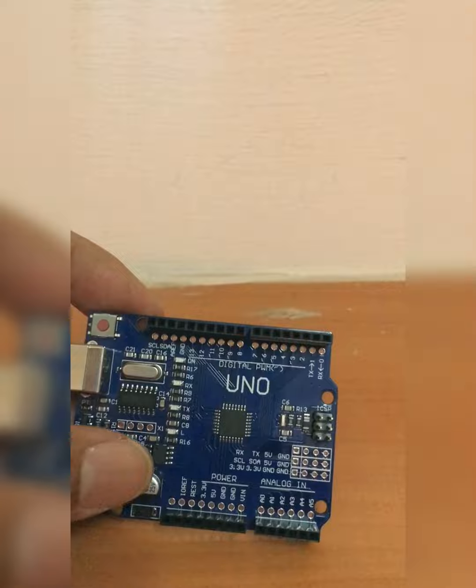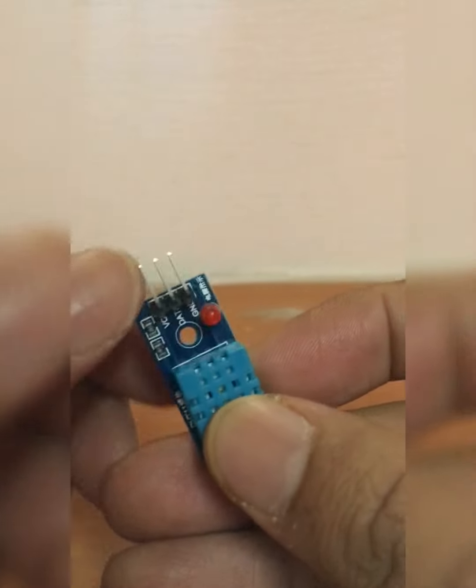So here I will show you how we can connect DHT11 sensor with Arduino Uno. For that I need the Arduino Uno plus DHT11 sensor.